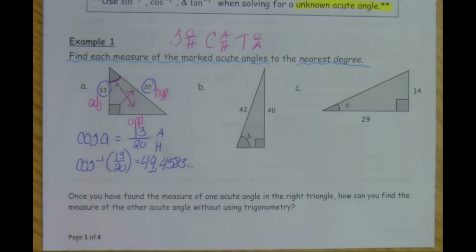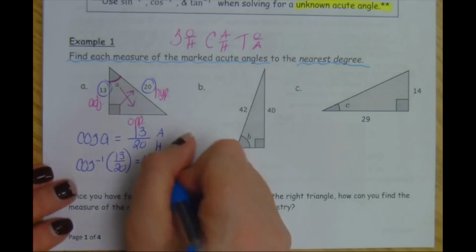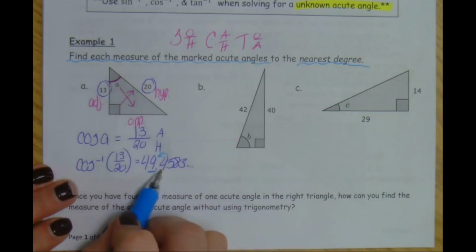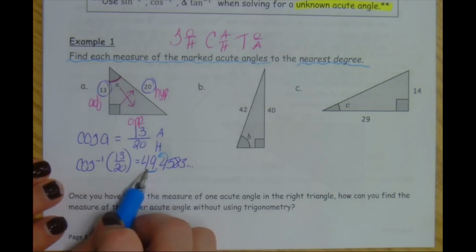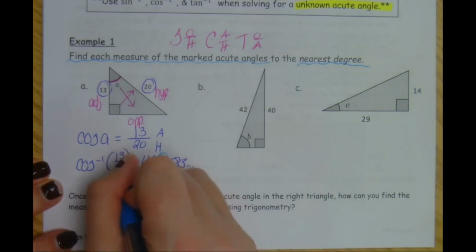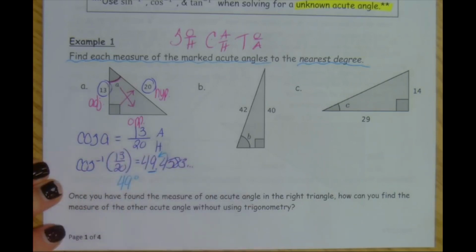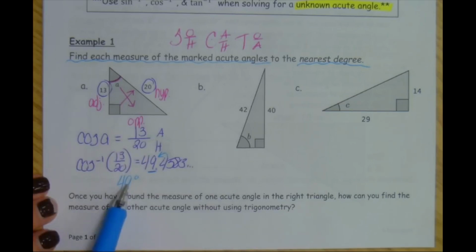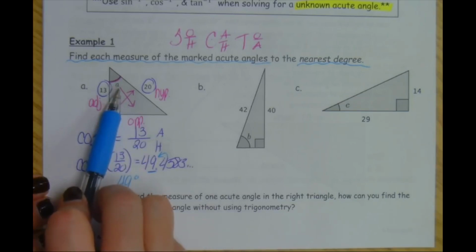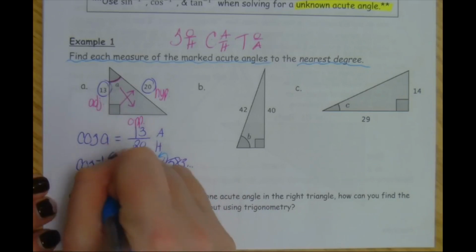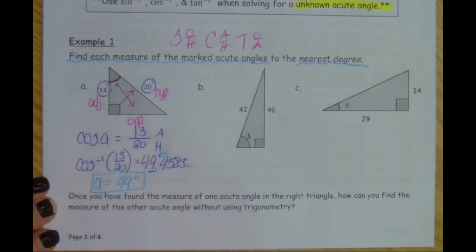So is it going to be 49 degrees? Is it going to be 50 degrees? I don't know. I got to look at the neighbor. He's going to tell me. 5 or above, give it a shove. Is he 5 or above? Absolutely not. So is he getting a shove? Absolutely not. So I'm going to stay at 49 degrees. But don't forget, 49 degrees is my reference angle, which was A. So really A equals 49 degrees.